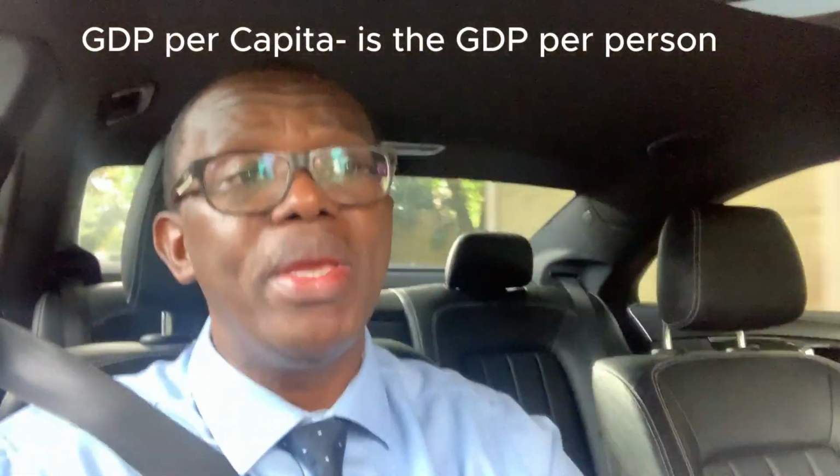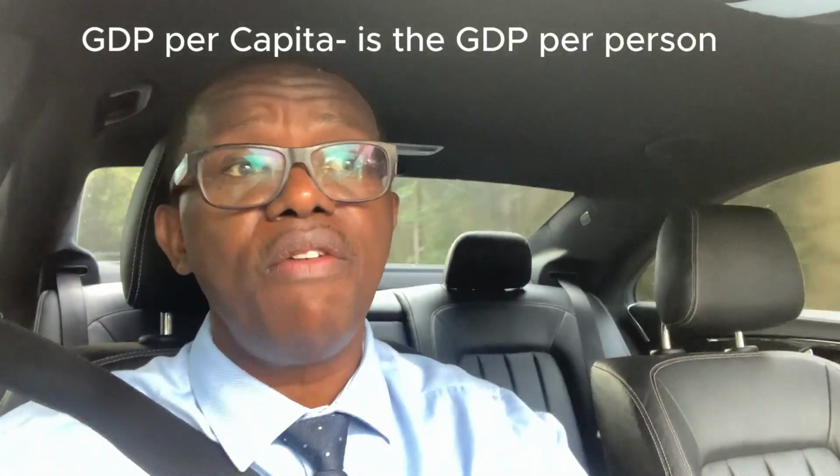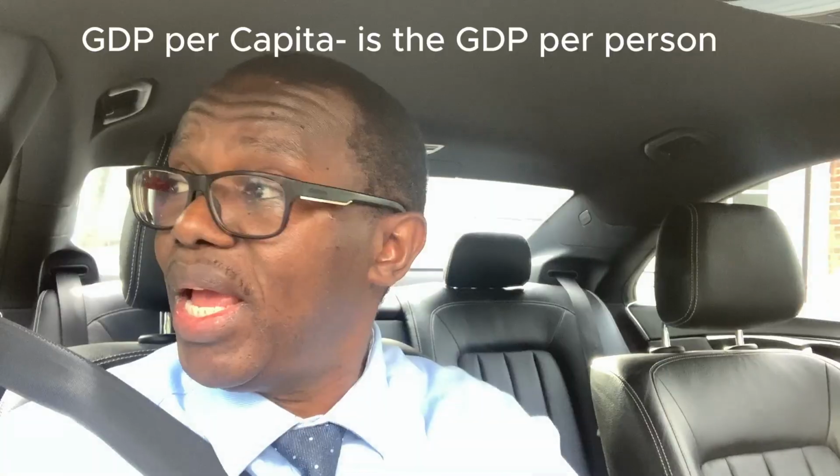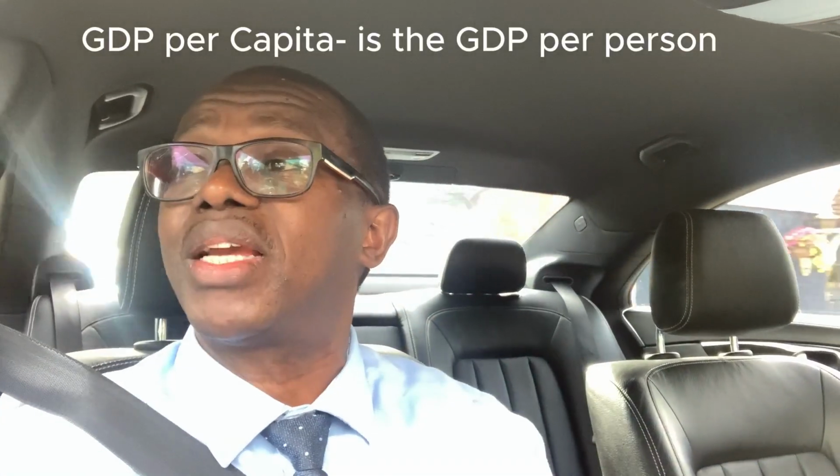Per capita here means per person. If we are doing that, then it means that we are taking that GDP and dividing it by the population of that country.